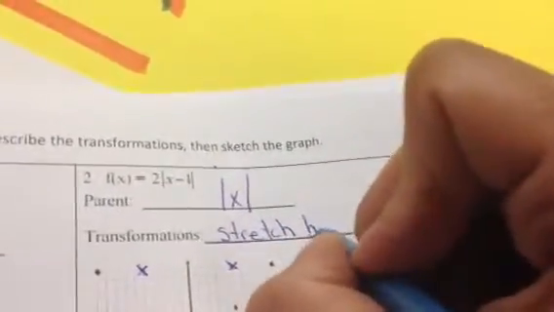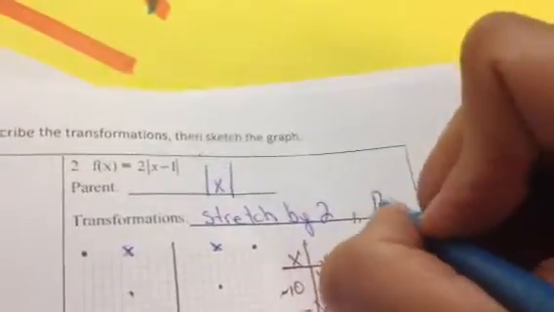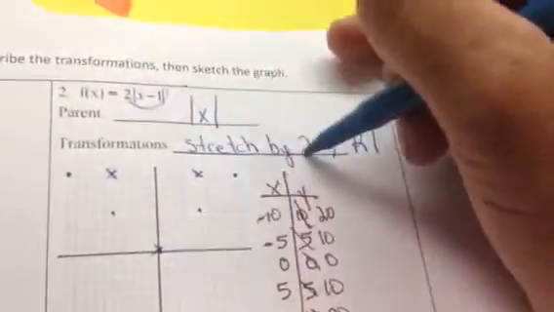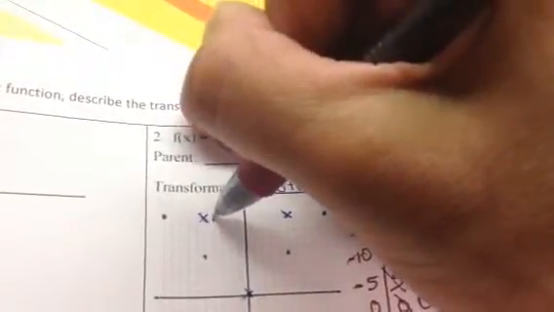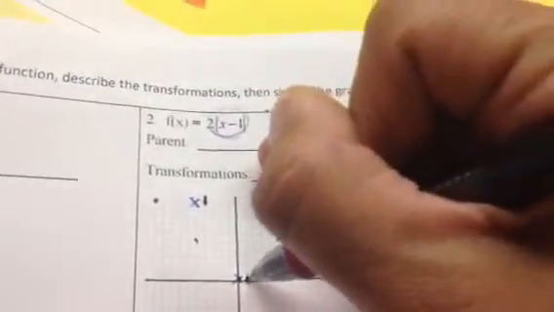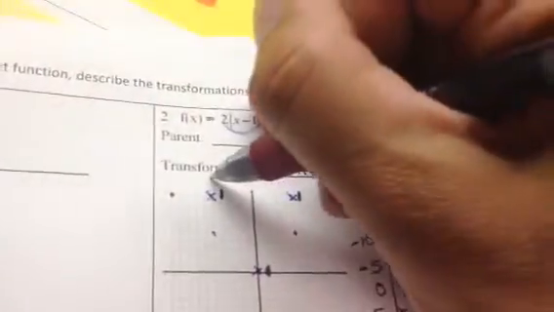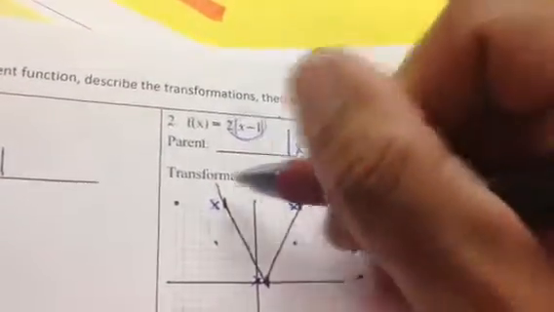So first, here's my parent function. The transformation, it's going to stretch by 2. And then it's also going to go right 1. So when it's in the house, you need to ask yourself what will make this 0. And 1 will make that 0. And since it's a positive 1, they're going to go to the right. So I've already done my stretch by 2, but now I'm just going to take these points and I'm going to move them right once. So here, here, and here. Hopefully you can tell the difference between all these different points. And then I'm going to connect them. Hopefully you do a better job connecting than I do.